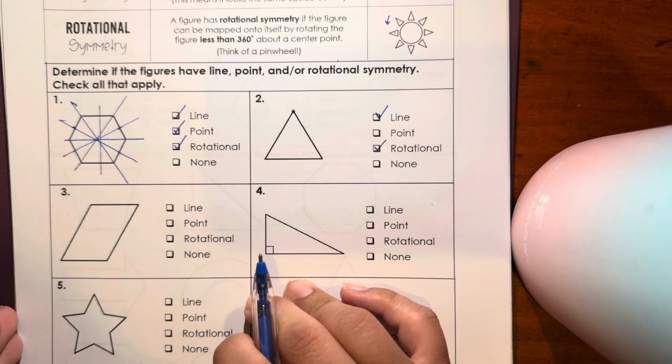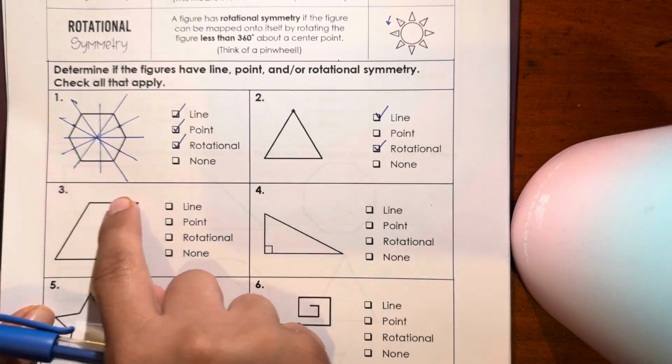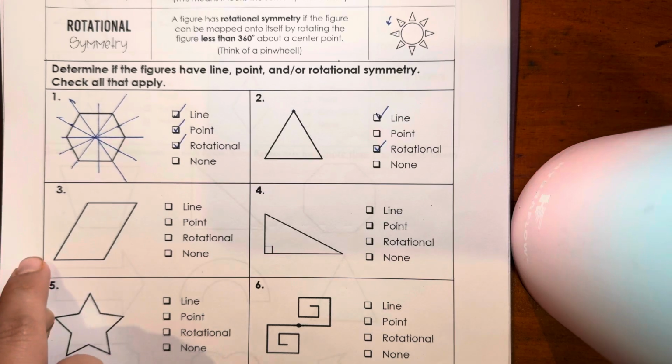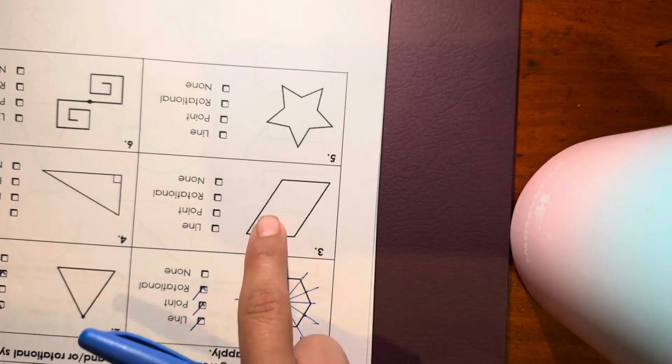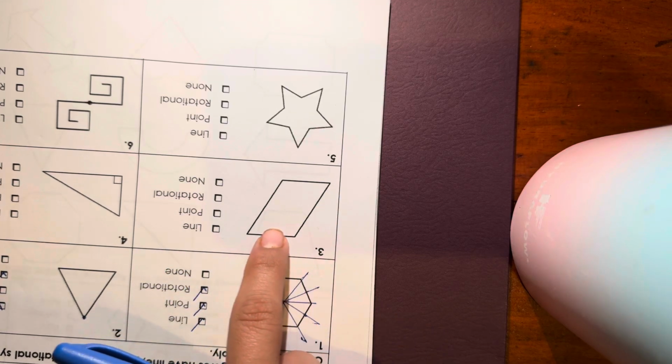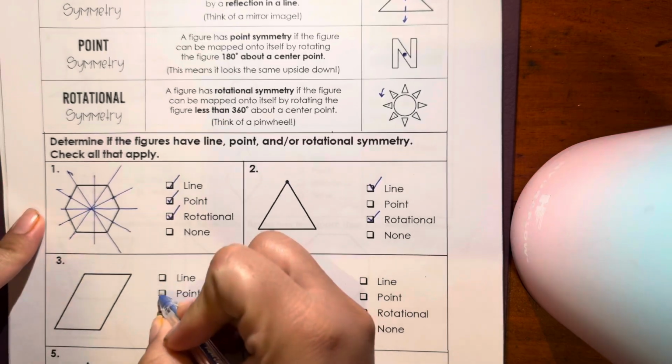So if you flip it upside down, again, notice how it's pulling to the right and this side pulls to the left. Upside down, it does the same thing. It pulls to the right and the bottom point pulls to the left. So yes, it does have point symmetry.